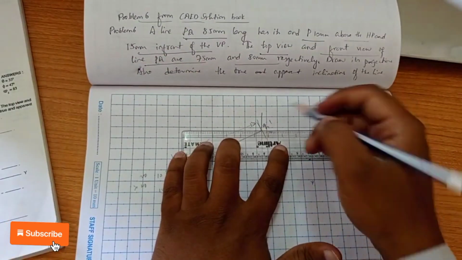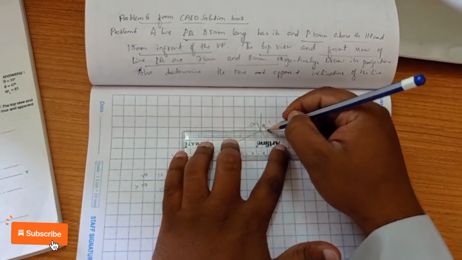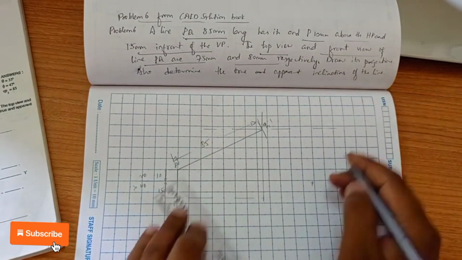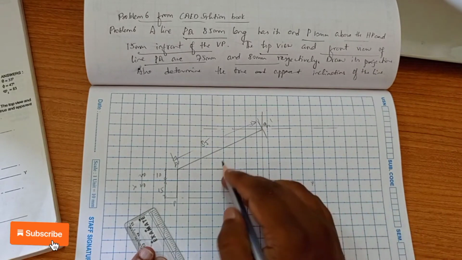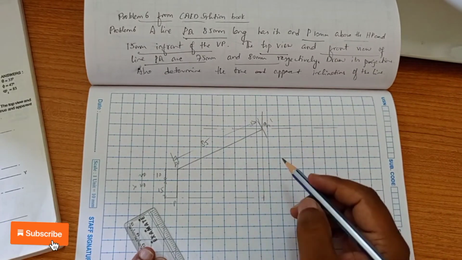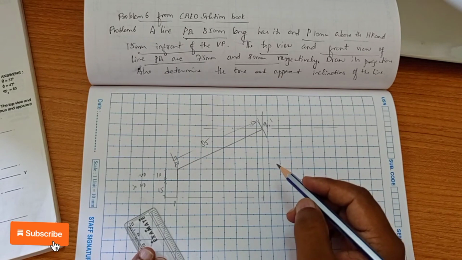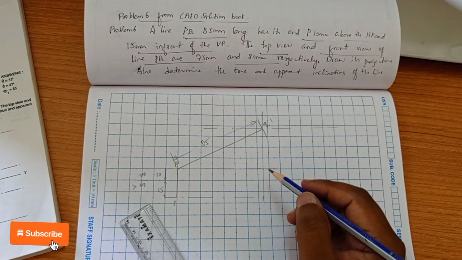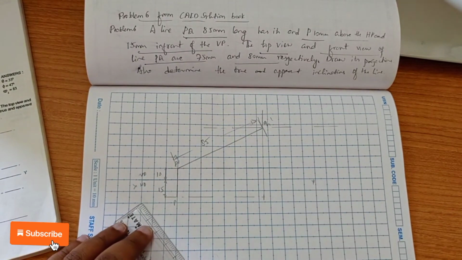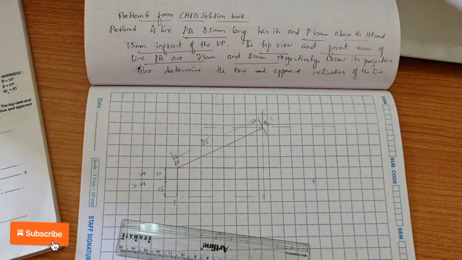So here on the locus line, we now get the true length 85 and the locus line. The next thing we have to do is consider the front view, which is 80.